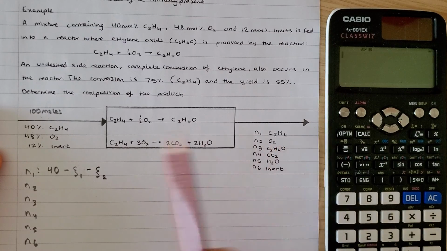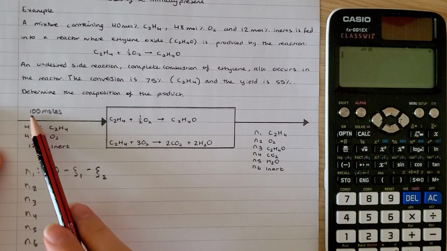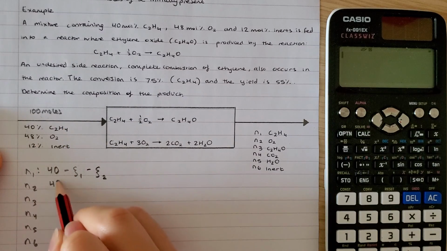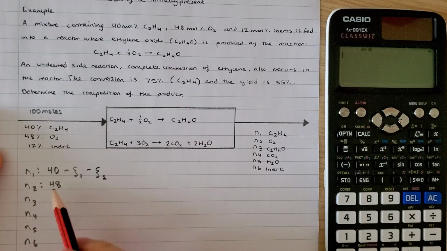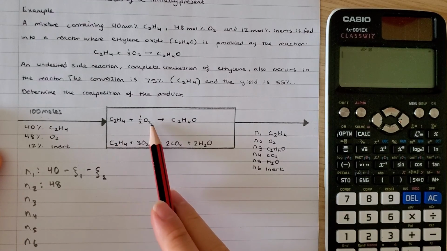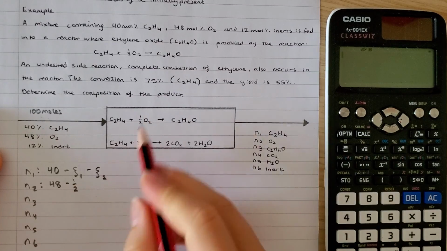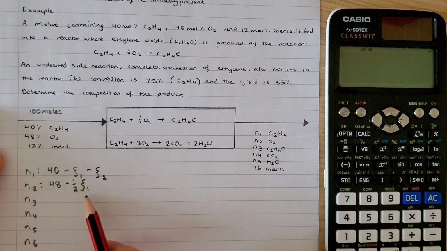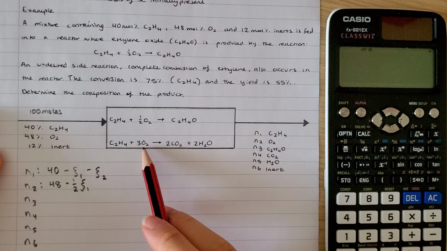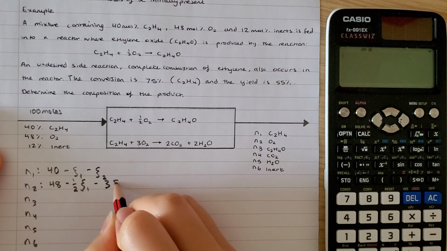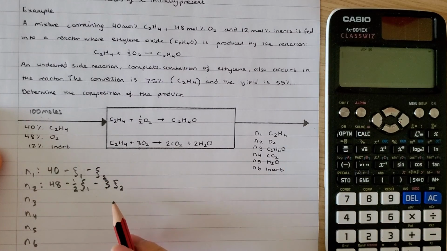For oxygen, we're given 100 moles and 48% of it is oxygen, so we have 48 moles of oxygen at the beginning. Oxygen reacts in the first reaction, so we have minus a half, extent of reaction 1. And oxygen also reacts in the second reaction, and the stoichiometric coefficient is 3, so minus 3, extent of reaction 2.